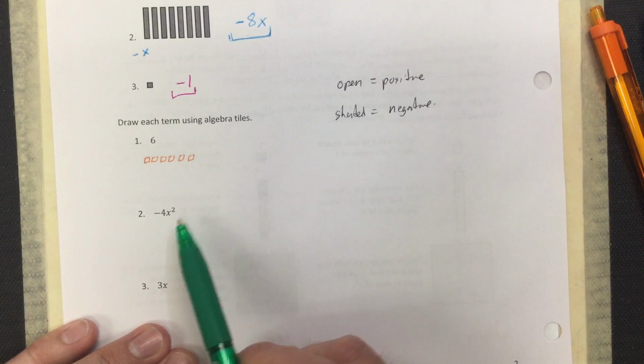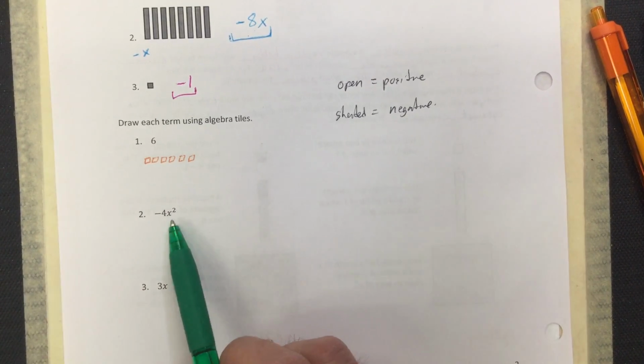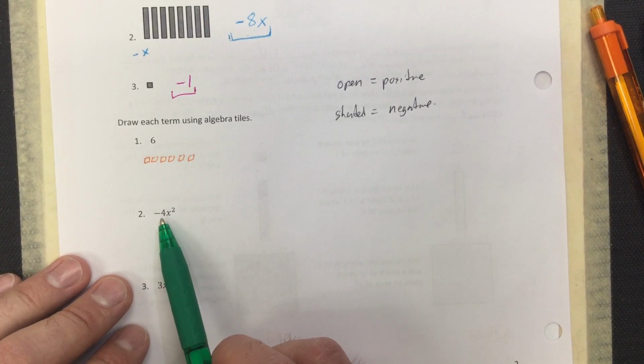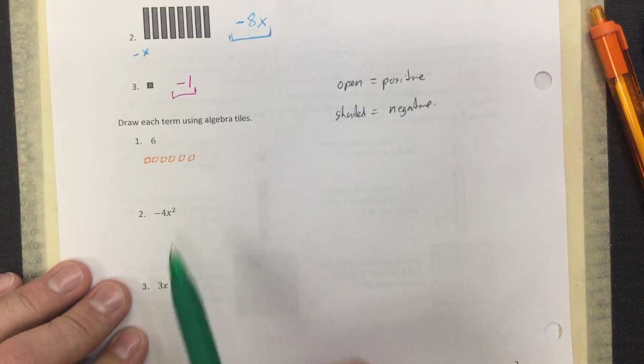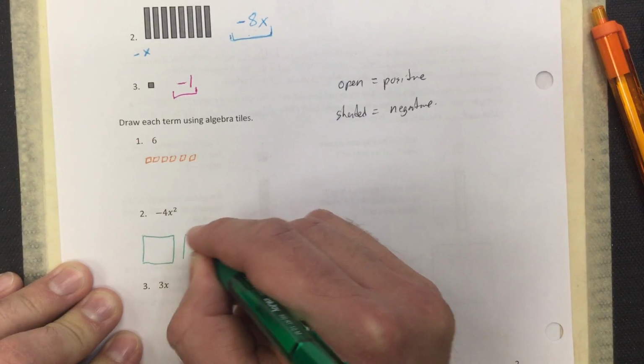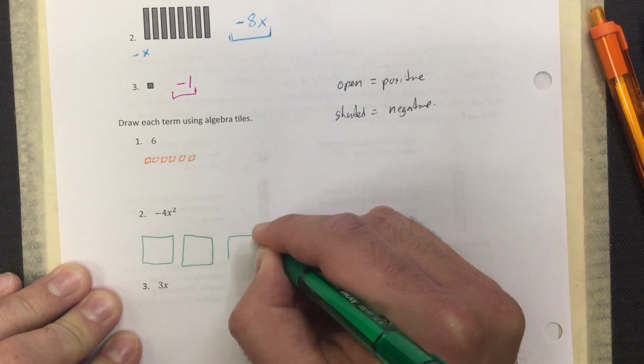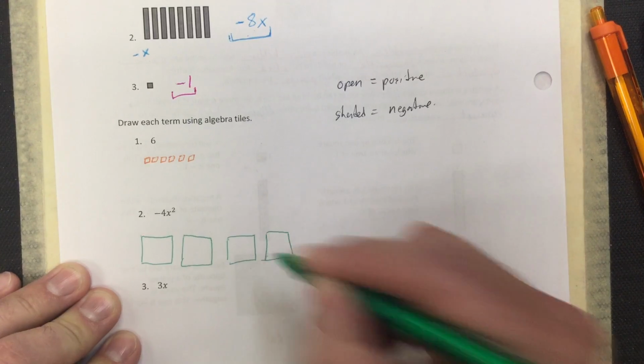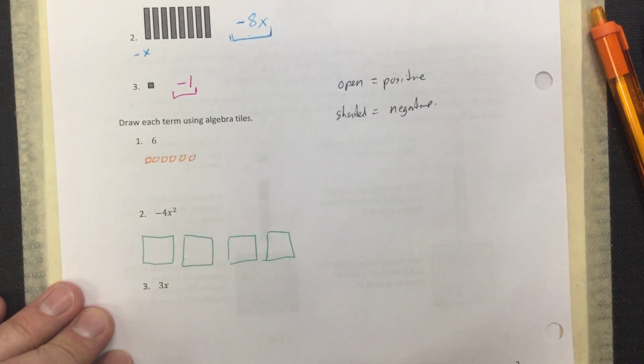If we look at this one here, we're given the x squared terms, and we have 4 of them. Okay, so to draw this out, we're going to need 4x squared. So that's going to be the large box, and we're going to draw out 4 of them. Now, if yours aren't all perfect in size, that's okay. You'll notice mine are not either.